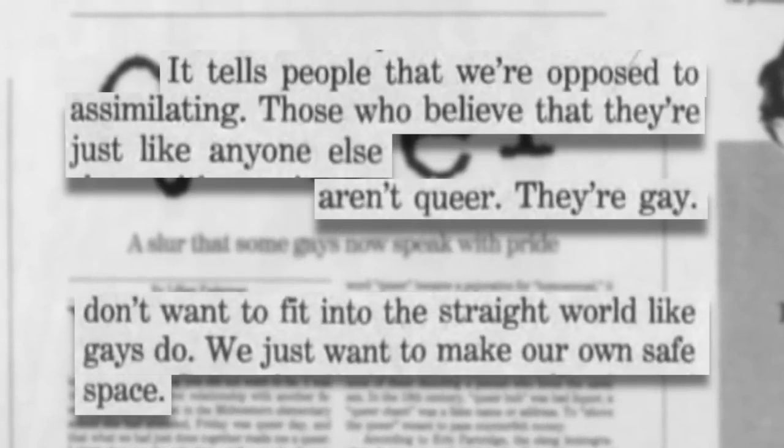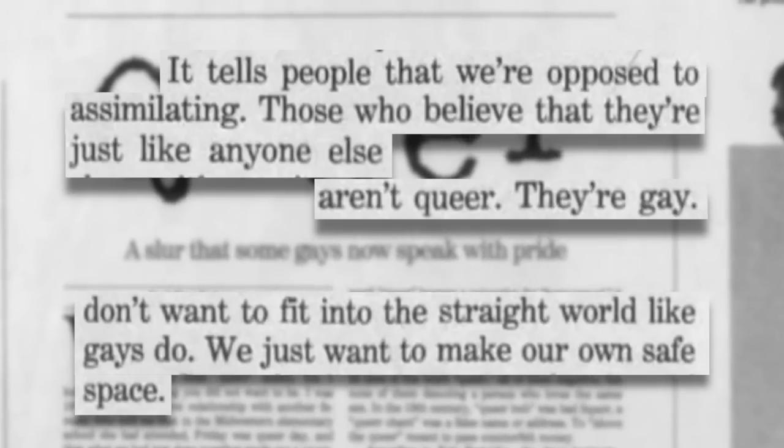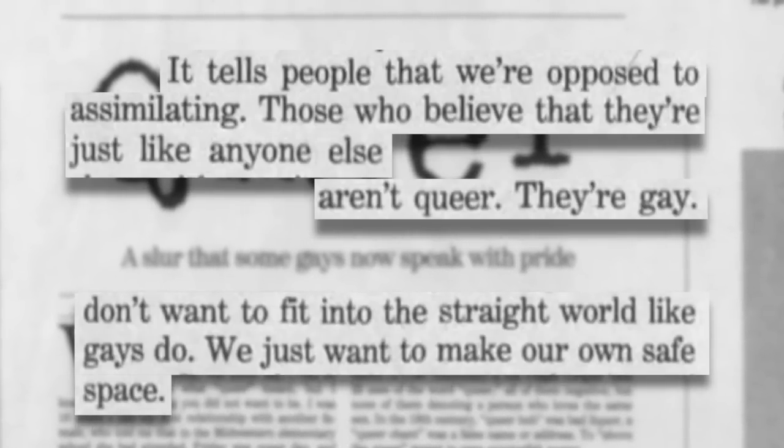For Queer Nation, being queer rather than gay meant rejecting straight society. As a member told the Boston Globe in 1991, the word queer, quote, tells people that we're opposed to assimilating. Those who believe that they're just like anyone else aren't queer. They're gay. Queer people, they said, don't want to fit into the straight world like gays do. We just want to make our own safe space.